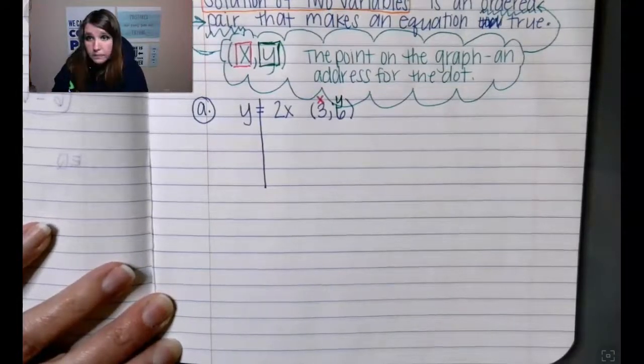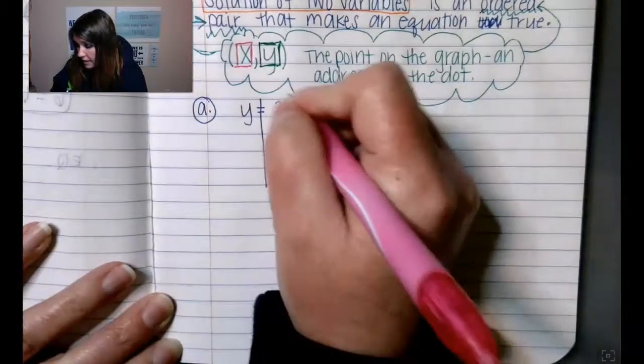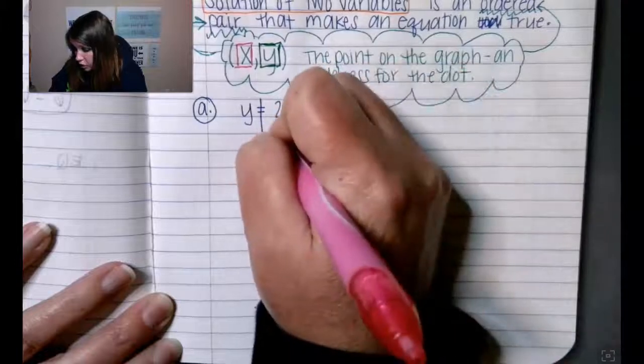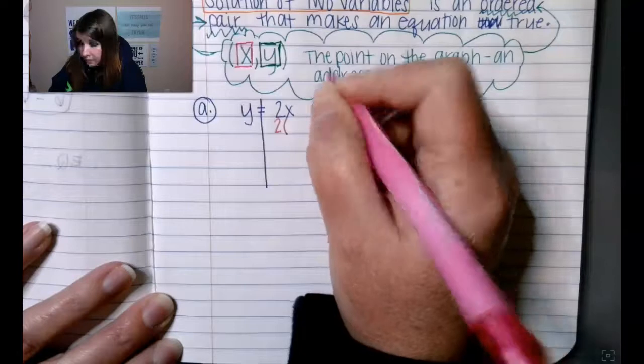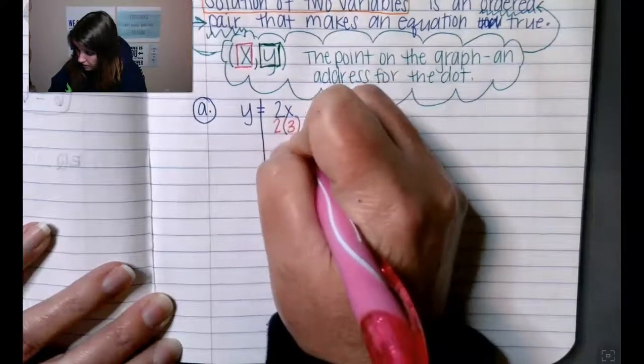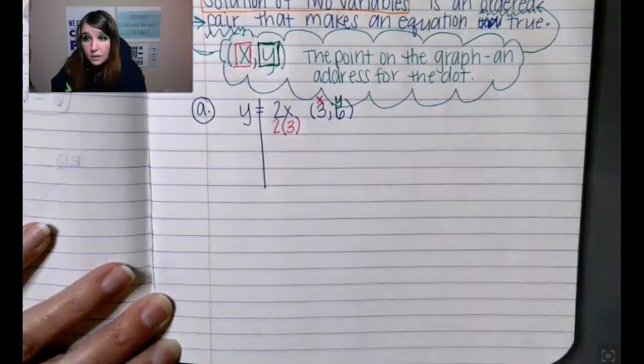Here we go. So x. I'm going to rewrite this side of the problem to say 2 times 3.